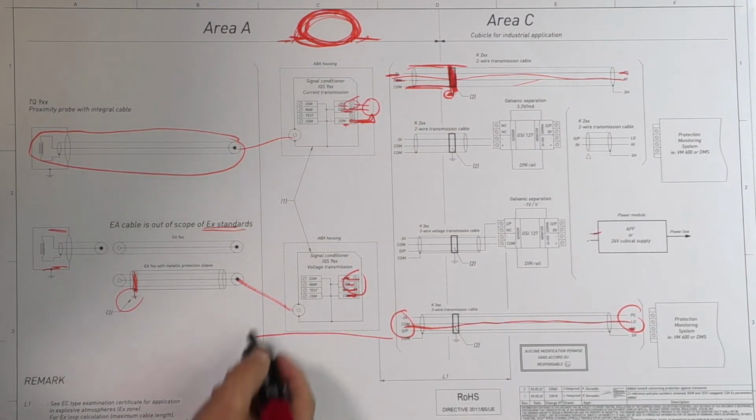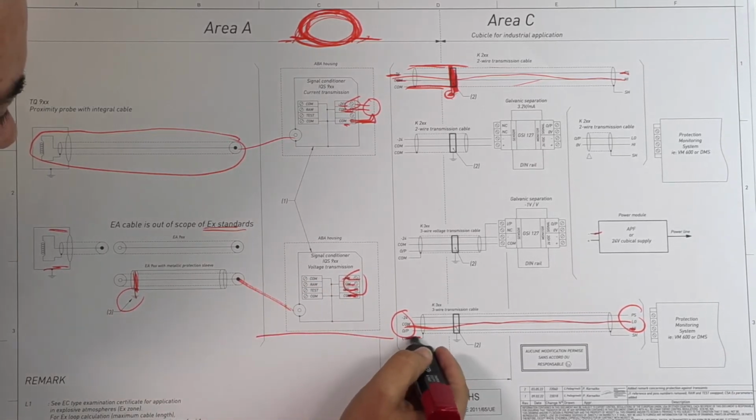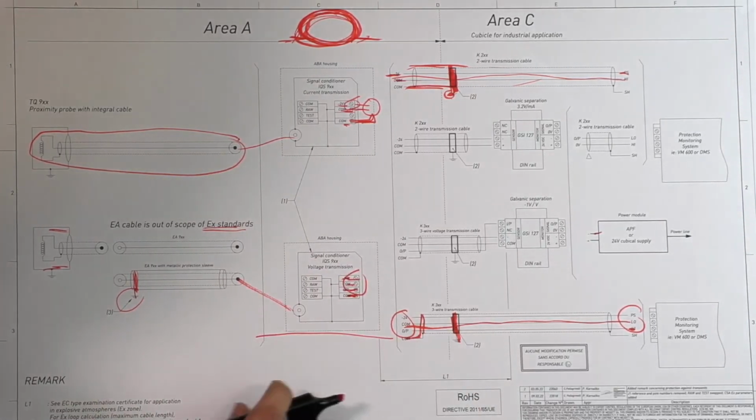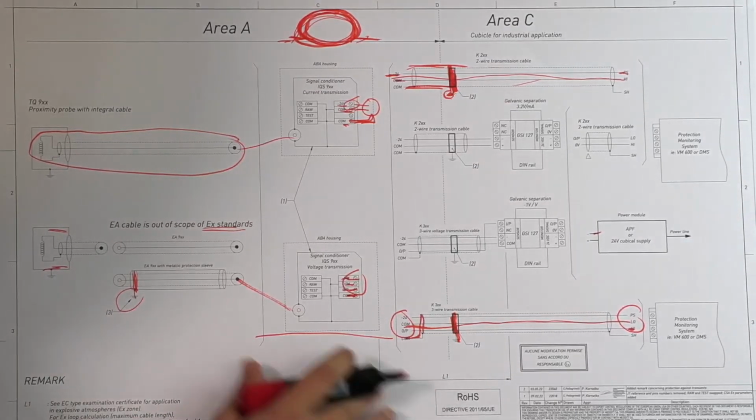We have also, like in the current mode, another connection to a COM that should be connected to the shield, again with the same consideration that we did before.